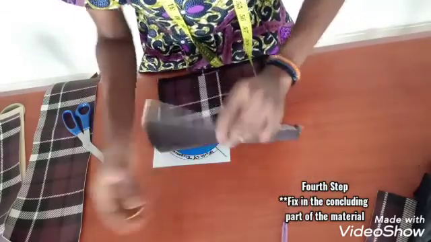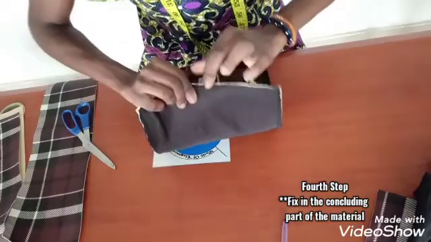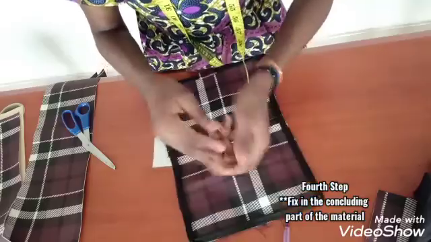But even though I've not yet fixed the lining, I will fix in the logo. But now if I fix in the logo after fixing the lining, it's going to be obvious here and doesn't make sense. So you just have to leave it now.